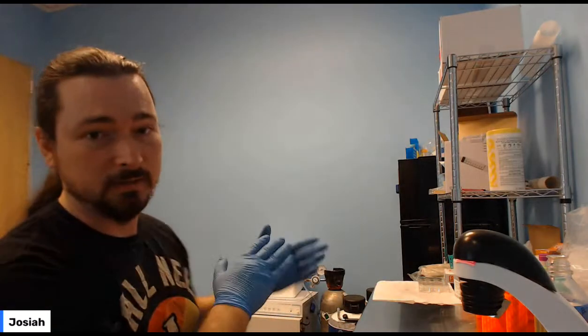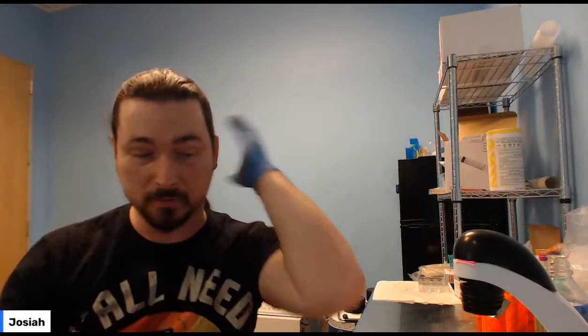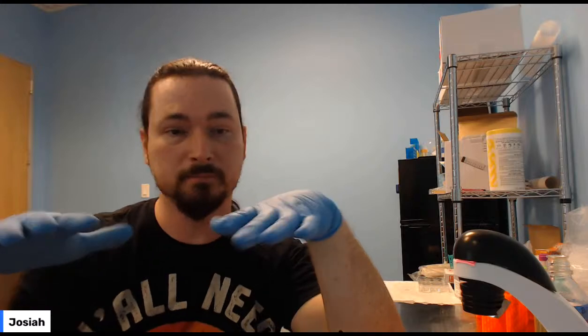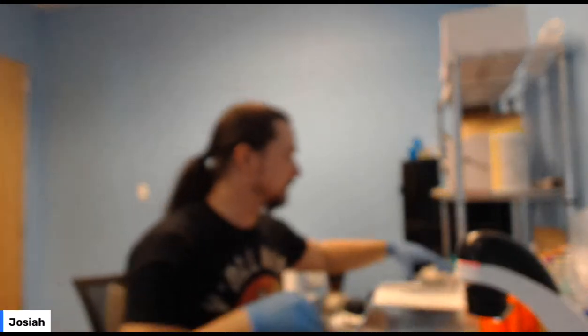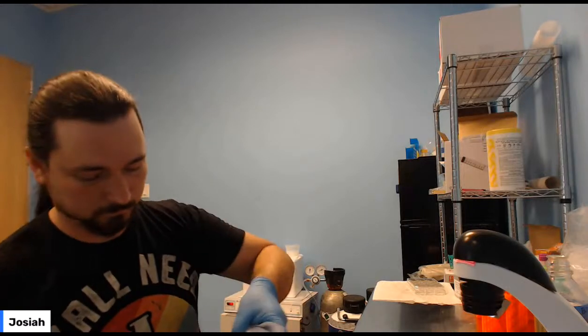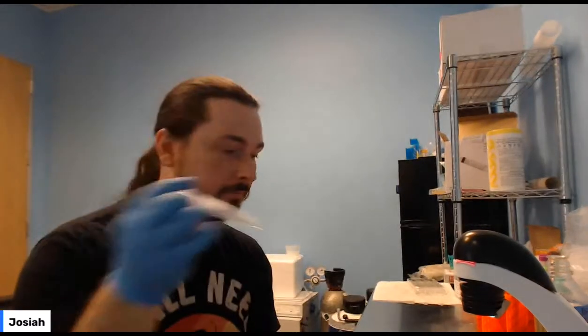Let's see. While our cells are digesting, the trypsin is a digestive enzyme. It's going to release the cells from the bottom, and they're going to be floating around. When that happens, we're going to transfer them to this plate. To prepare for that, we need one of these.